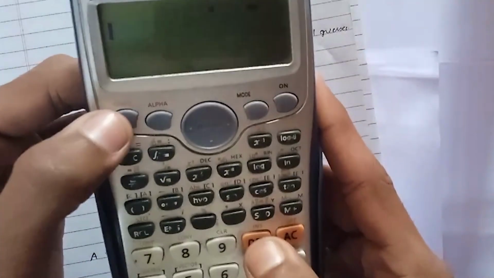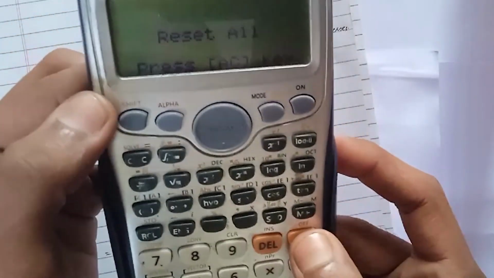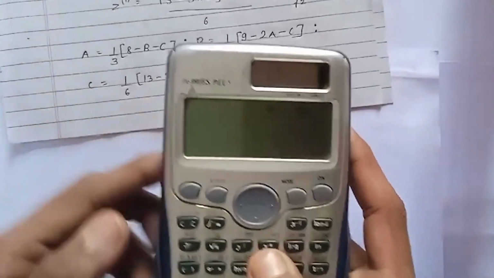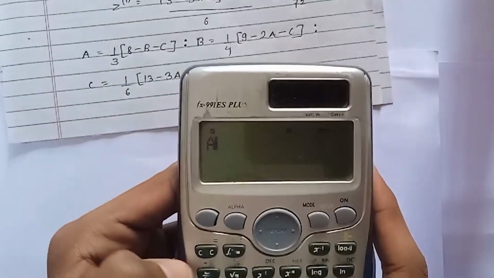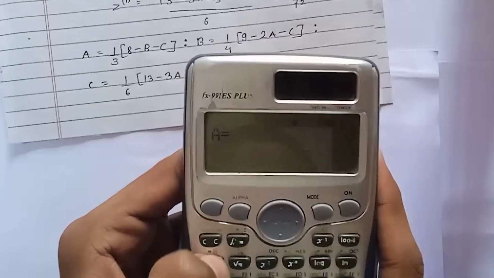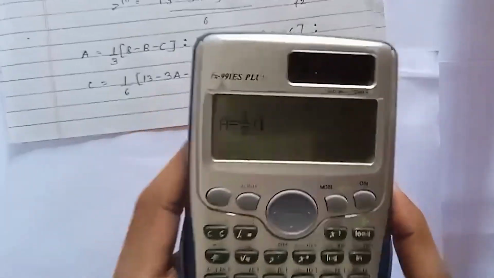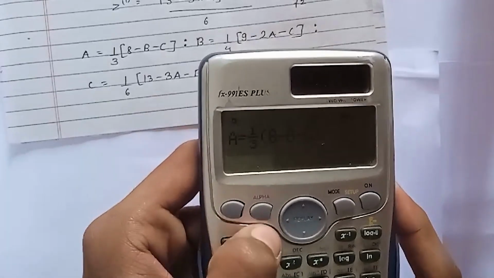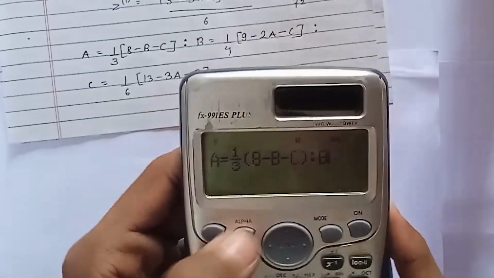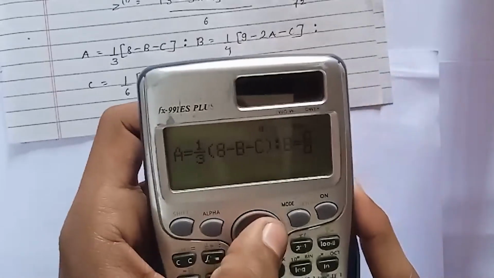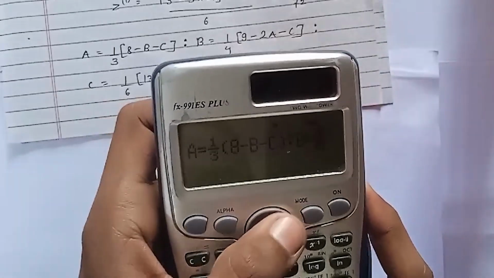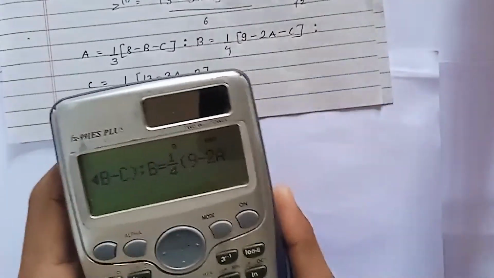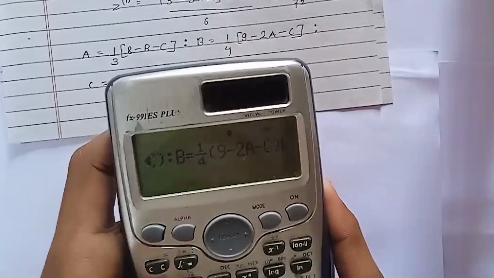So first reset the calculator, shift 9 3. We will set the calculator for ready mode and we will make use of these equations in the calculator. Alpha a equals 1 by 3 (8 minus alpha b minus alpha c), and this one symbol. Alpha b equals 1 by 4 (9 minus twice of alpha a minus alpha c), and again this one symbol.